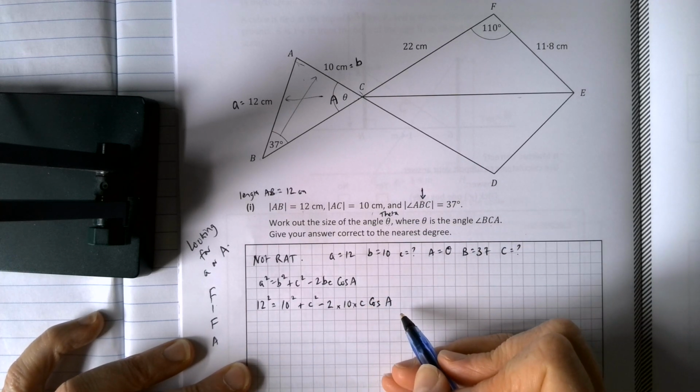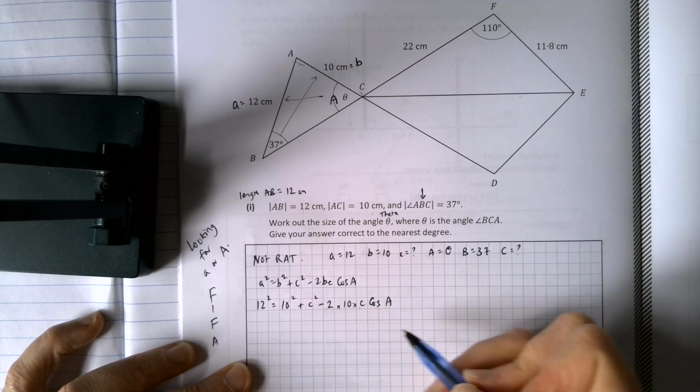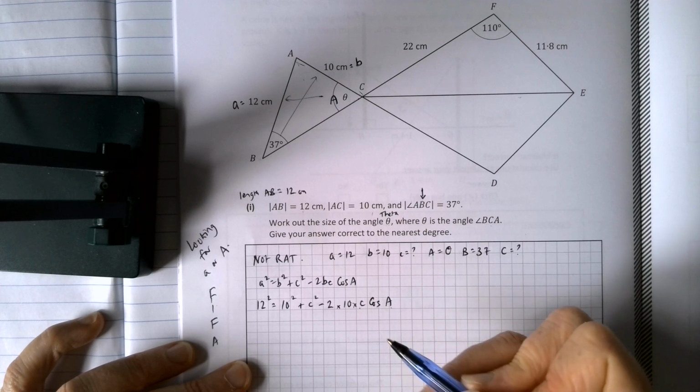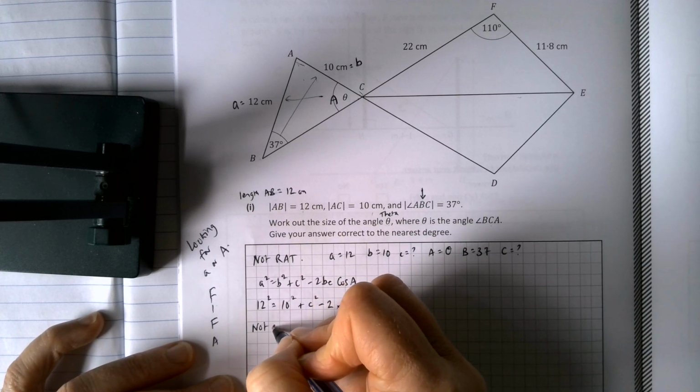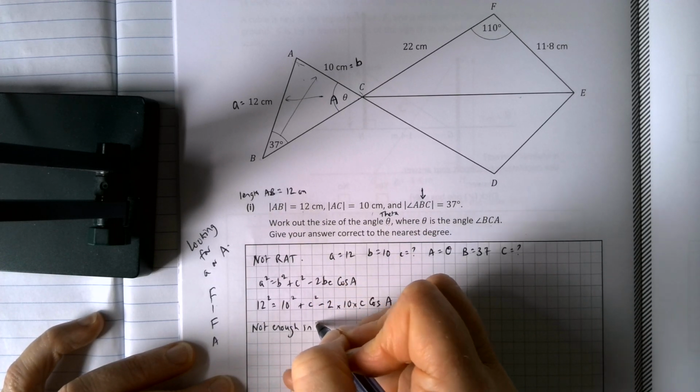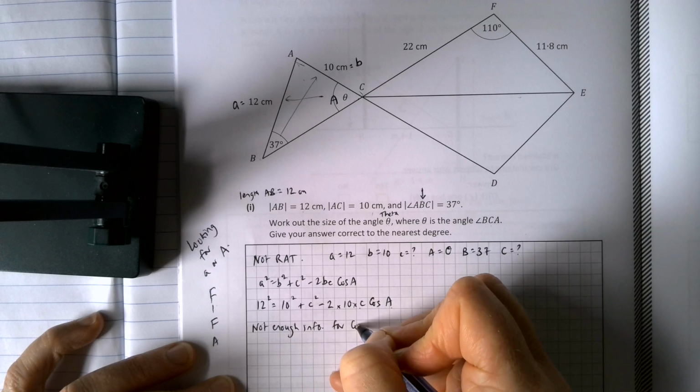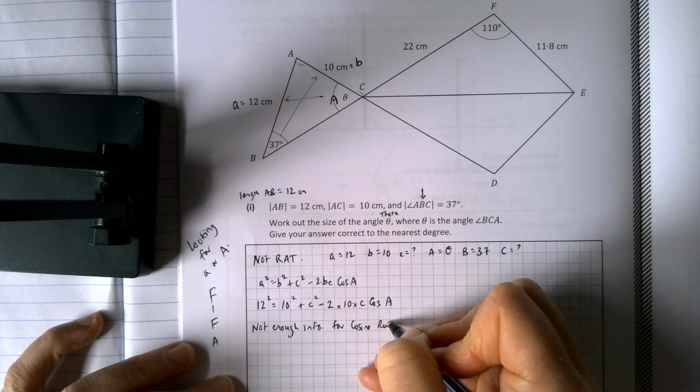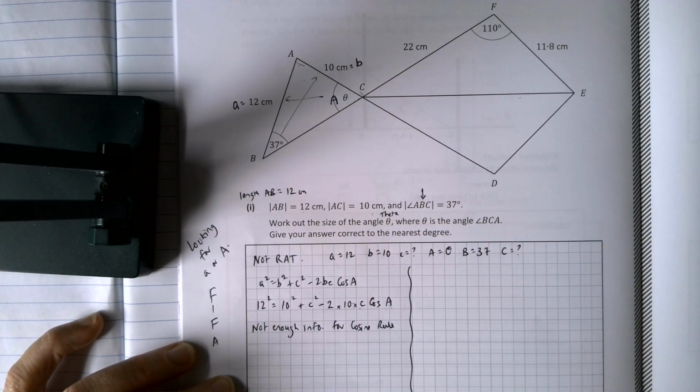Look here, there's too many things I don't know. I don't know c and I don't know A. I don't have enough information to use the cosine rule. So not enough information for the cosine rule. So I'm going to have to use the sine rule.